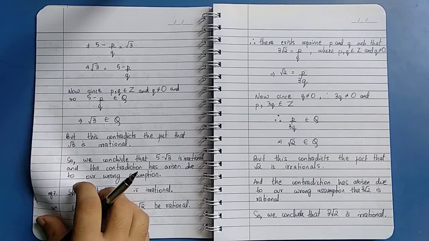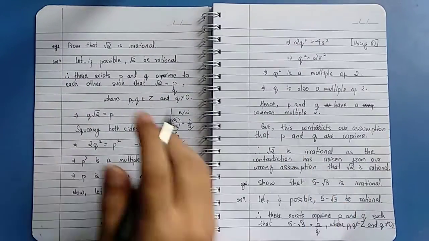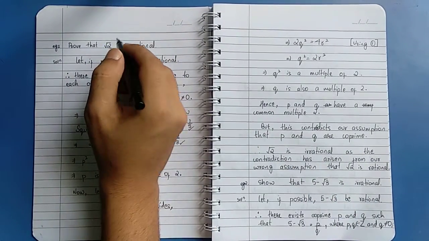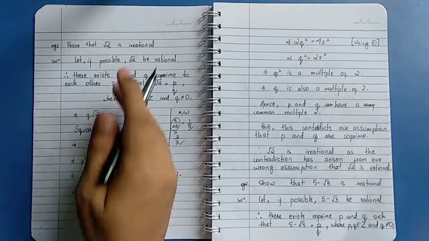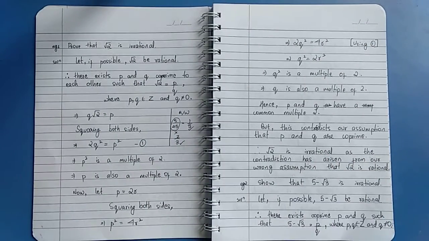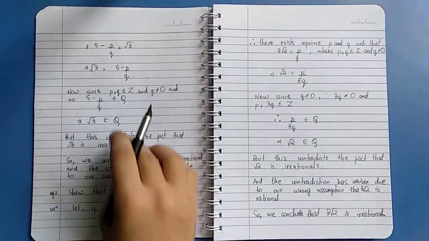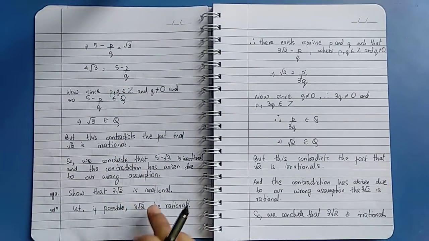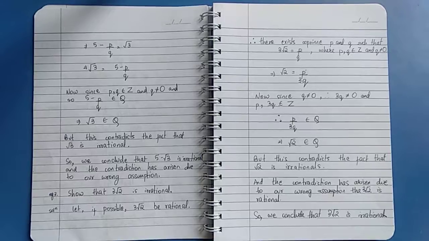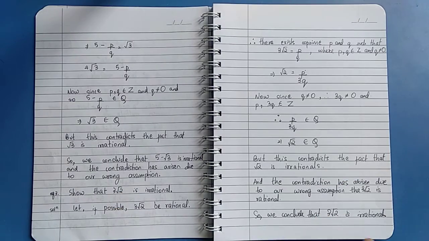Okay. So root under of a prime number is irrational. This is how we'll proceed with the proof. Subtraction or addition will proceed with the proof in this manner, and multiplication or division will proceed in this manner.